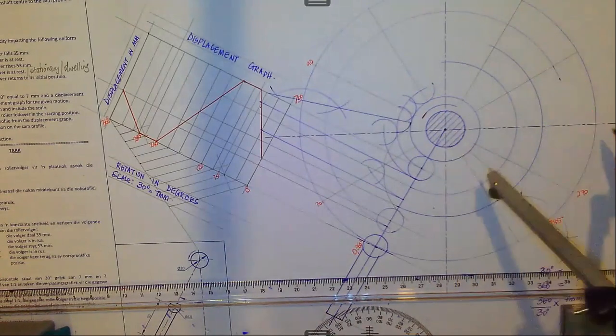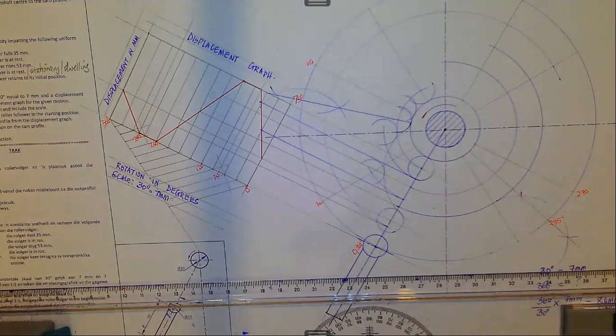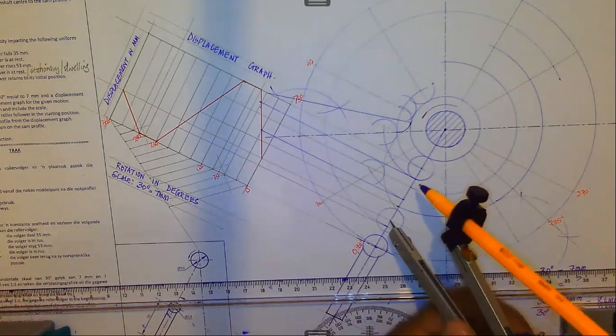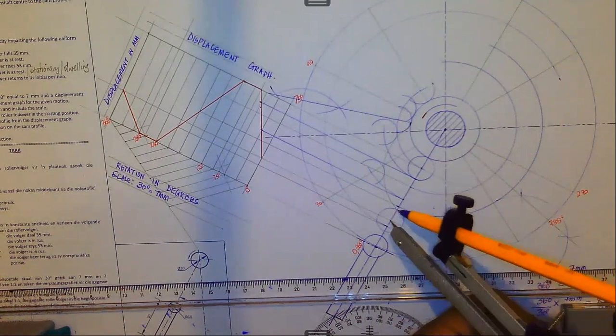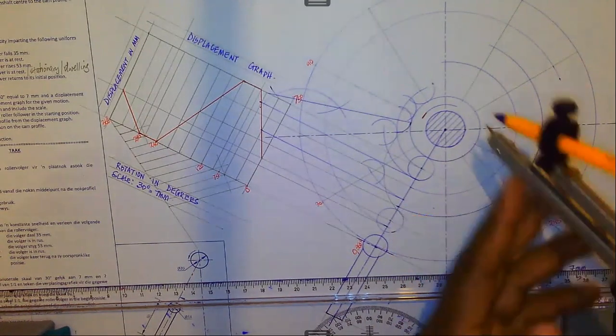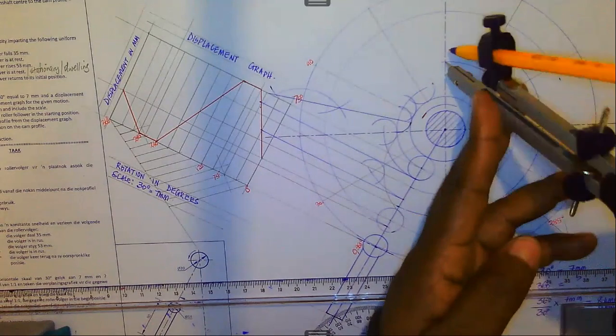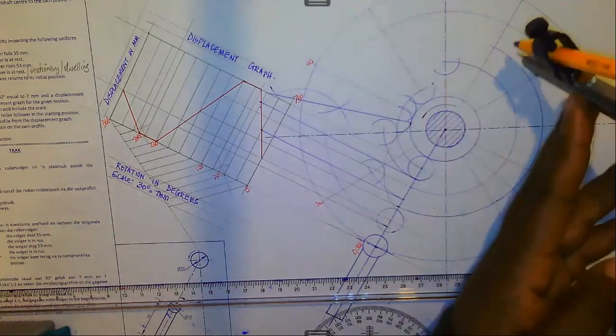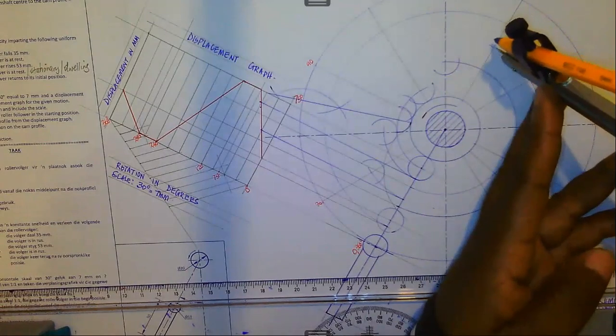There's already 240. Take the radius again, like that. Come here. Just a semicircle will suffice. That's 150.